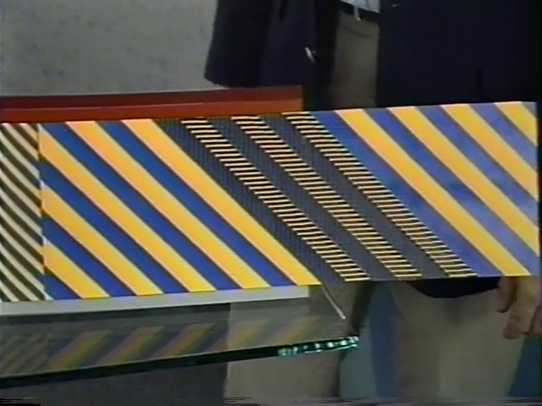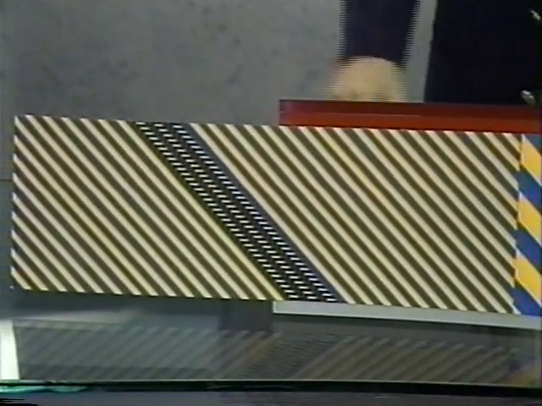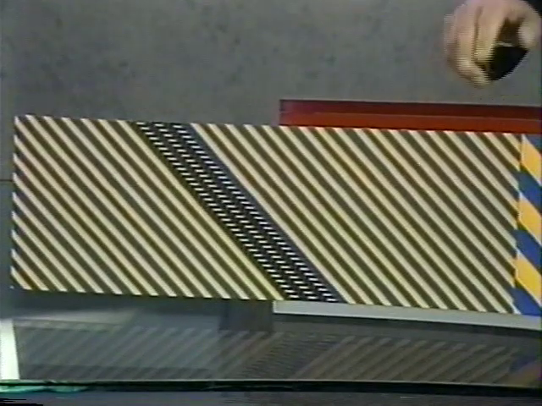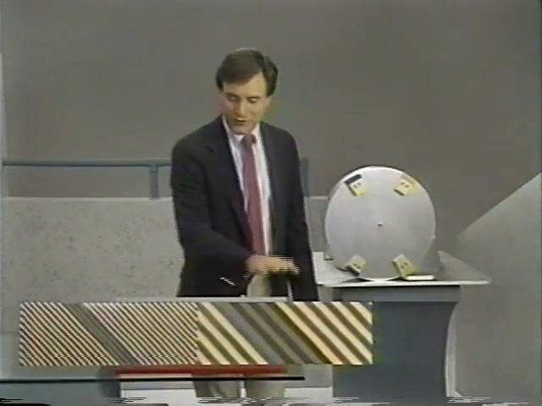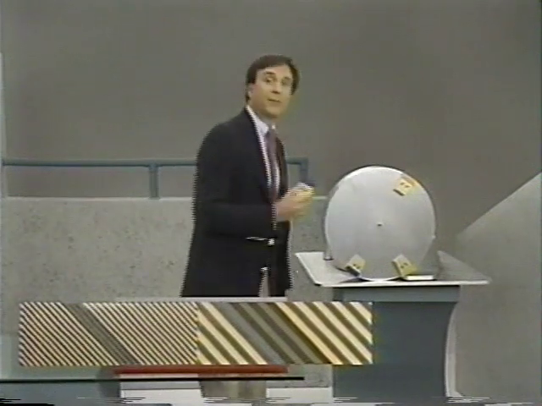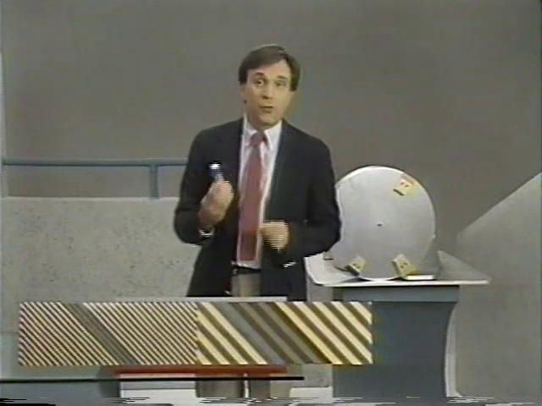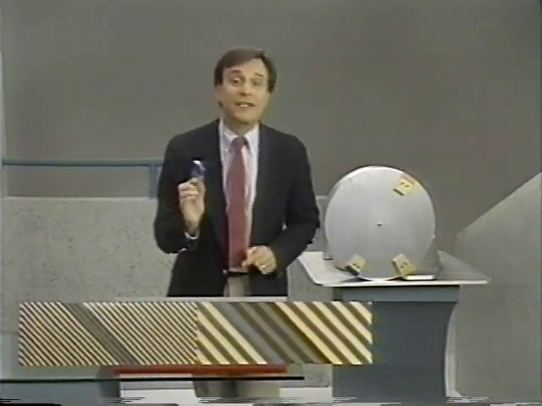Now, these broad tracks represent fields of video laid down at the SP speed, and these narrow tracks represent fields recorded in EP. Now, the reason for this difference is fairly simple. In SP, the tape moves past the heads at a faster pace than it does in EP. So, by matching the head width to the SP tape speed, more picture information can be recorded.